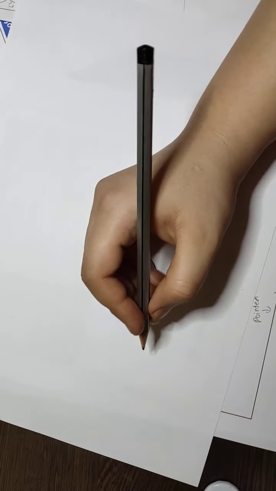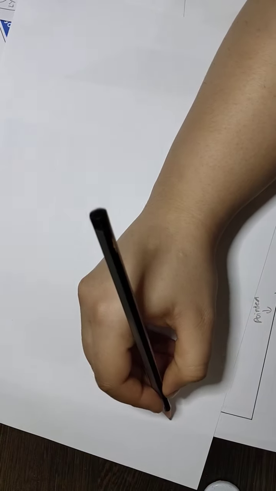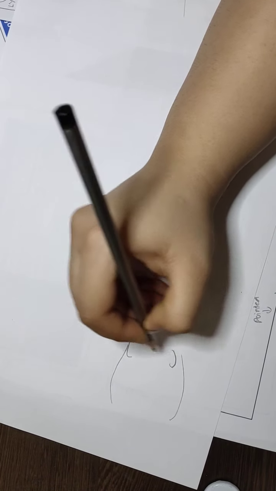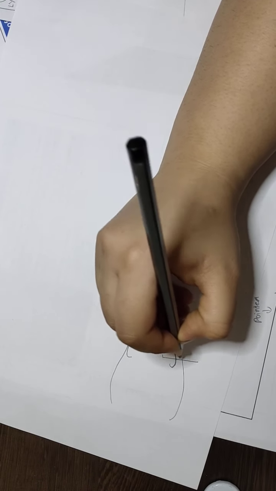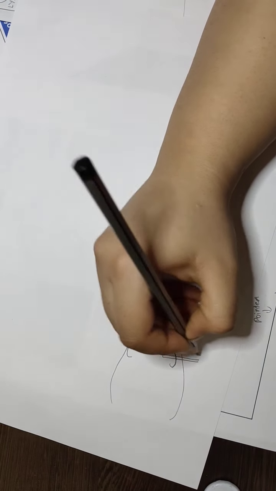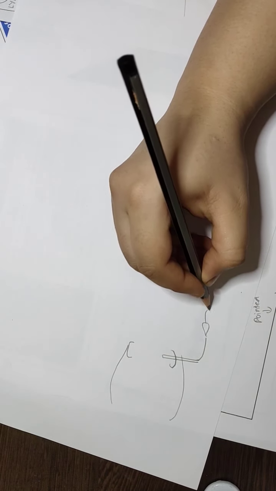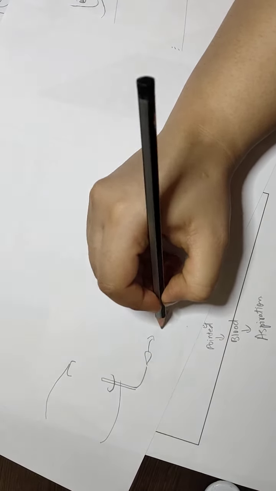Now when we take a blood film, I'll try to explain much better. See, if this is a human being and here is the iliac crest, we are putting a needle. This needle will take some amount of blood. This blood will be put on a glass slide.